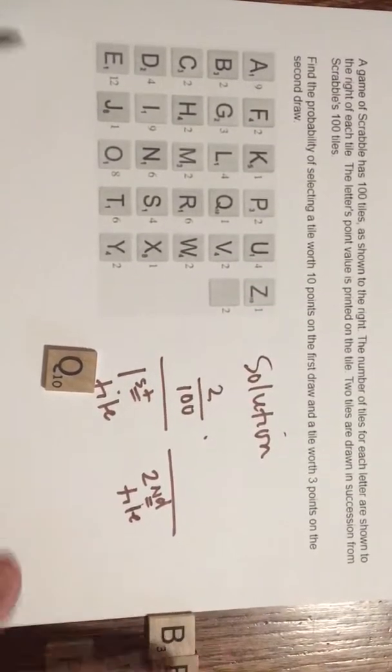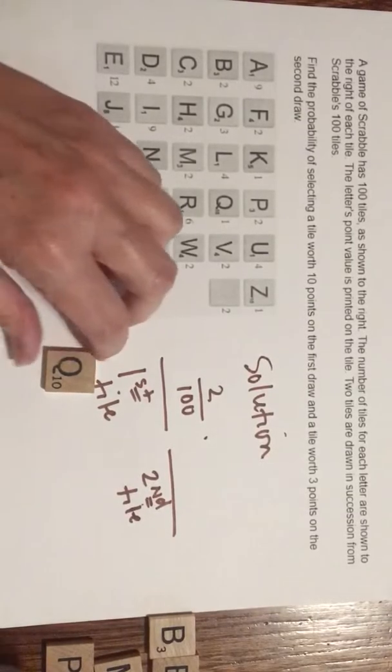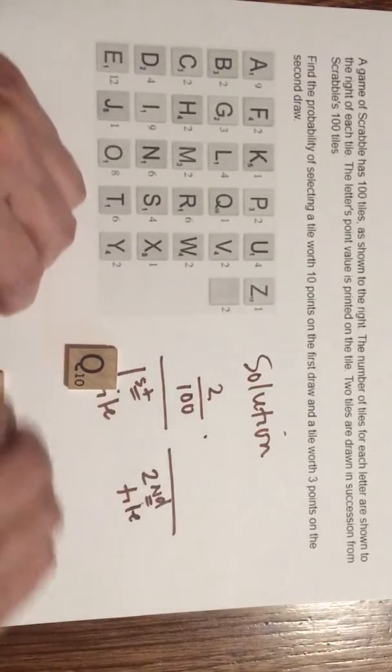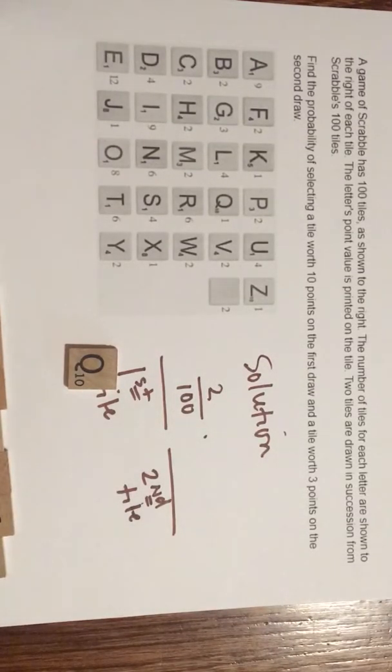As I look at all the tiles, here are the ones that are worth 3 points, and there are 8 of them: 1, 2, 3, 4, 5, 6, 7, 8. So the probability that I get one worth 3 points is 8 over the total number of tiles left.